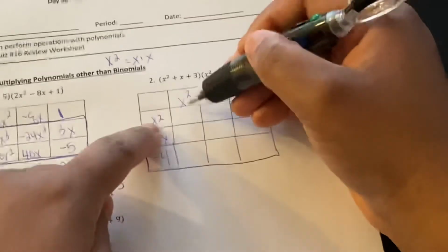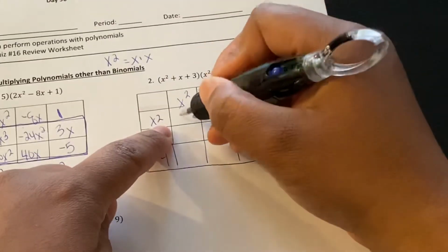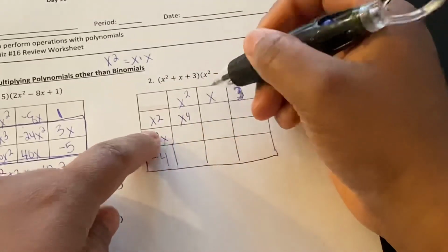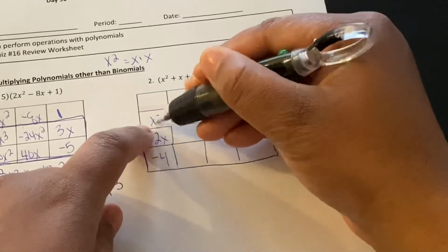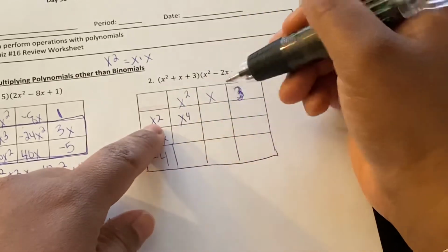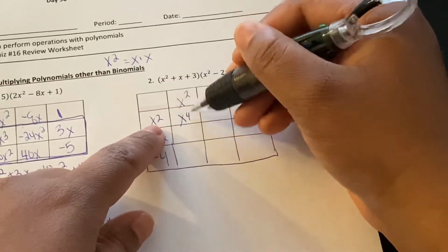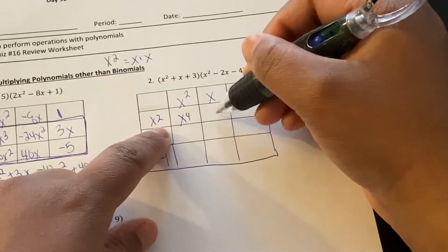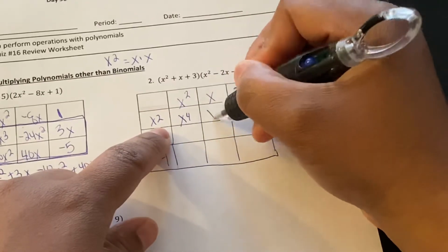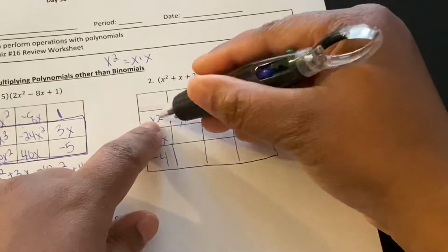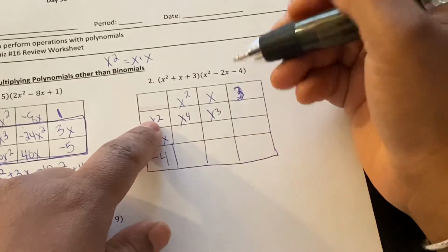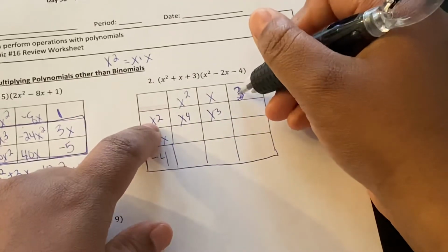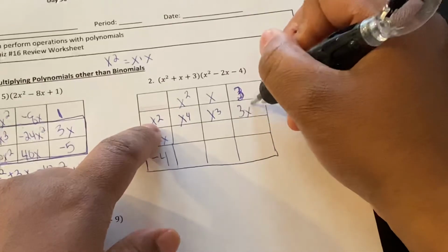So I have x squared times x squared, which is going to be x to the 4th power. I have 2 x's here and 2 x's here. That's x to the 4th, so 2 plus 2 is 4. Then I have x times x squared, which is going to be x to the 3rd power because I have 2 x's here and 1 x here. That's 3 x's. X squared times 3 is 3x squared.